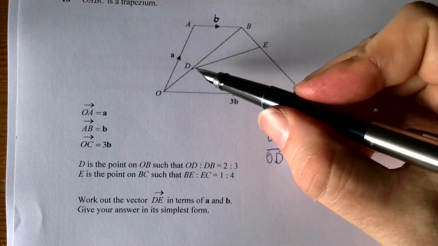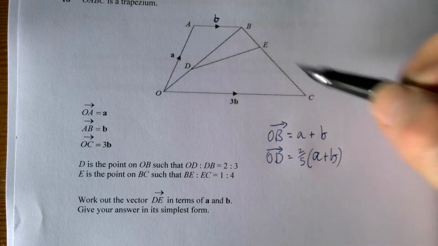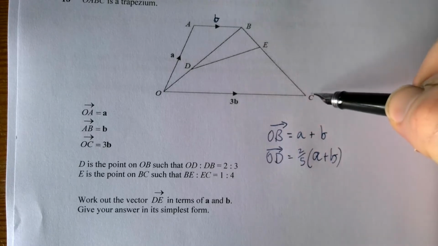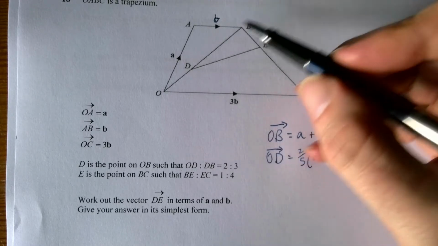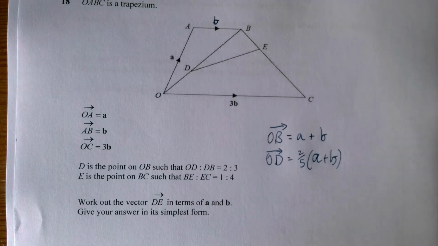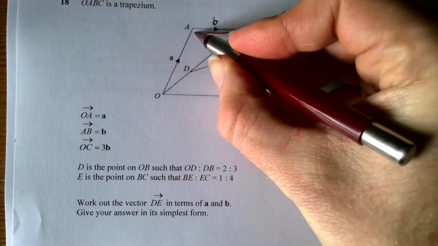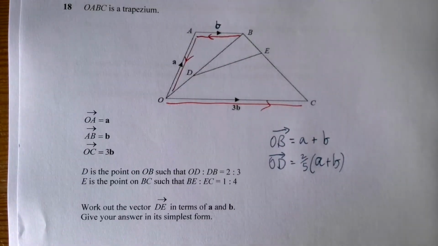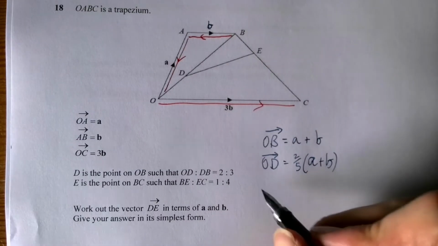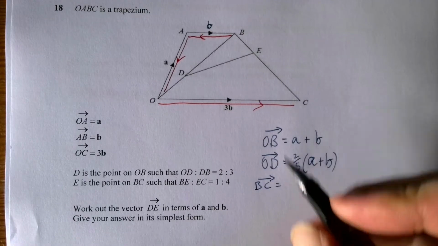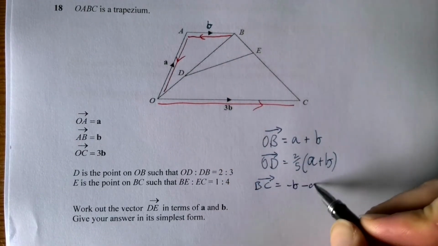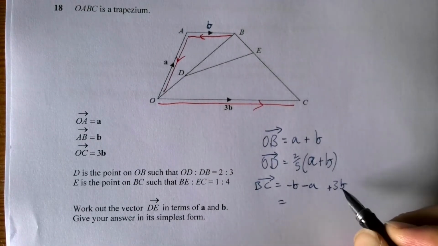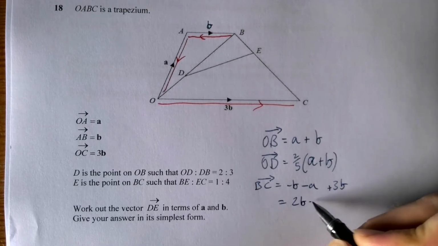Now, can I get from O to E in some way? Or how do I get from B to C? I can get from B to C all the way round the outside. So I would be talking about going to there, down to there, and then across to there. So B to C is going to be minus B, minus A, because we're going against the arrow, but then plus 3B. Well, we need to simplify that. 3 take 1 is 2, so it would be 2B take A.